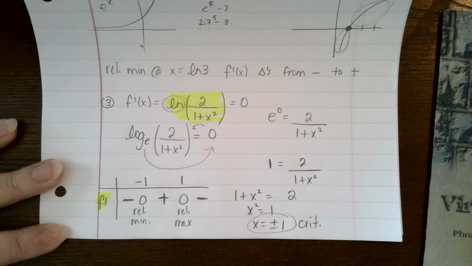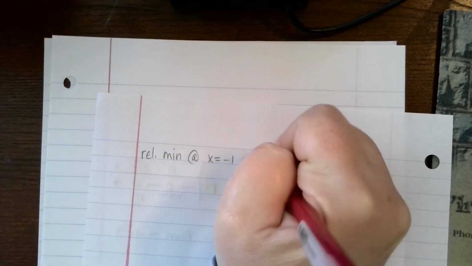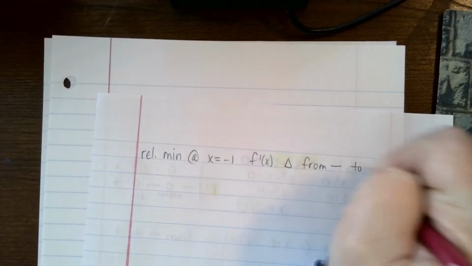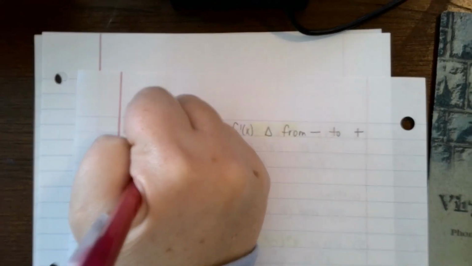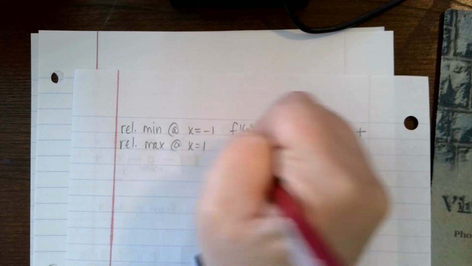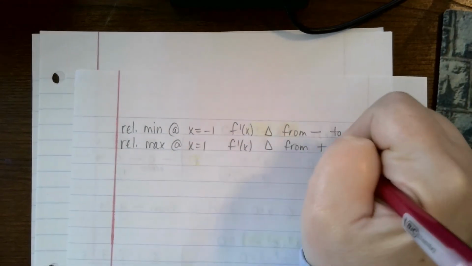So just to finish up with number 3, you're going to have a relative min at x equals negative 1, because the derivative is going to change from negative to positive. And then you're going to have a relative max at x equals positive 1, because f prime of x changes from positive to negative.